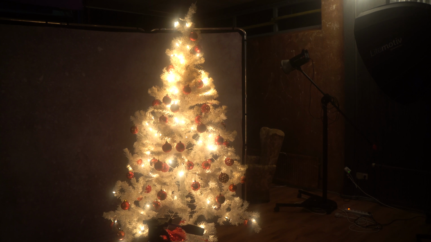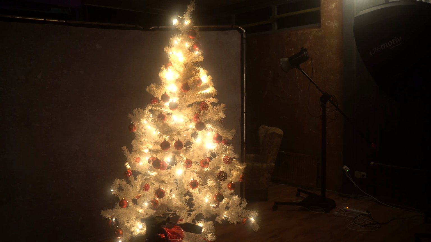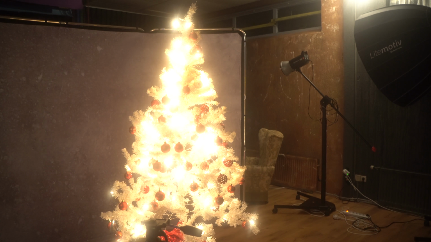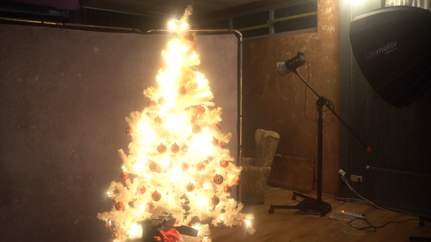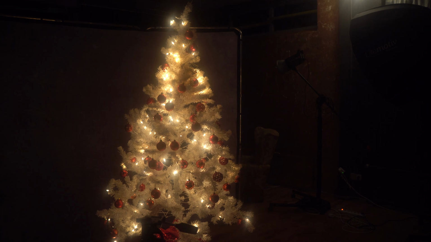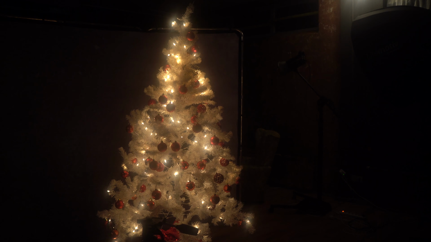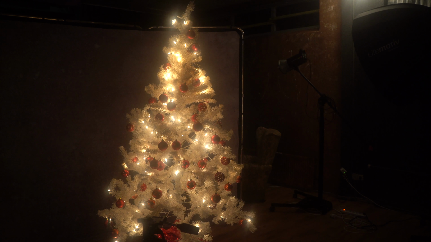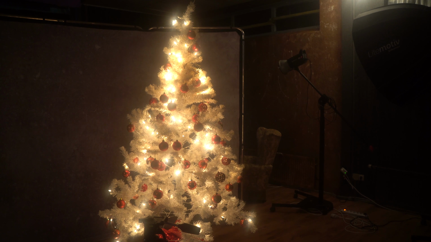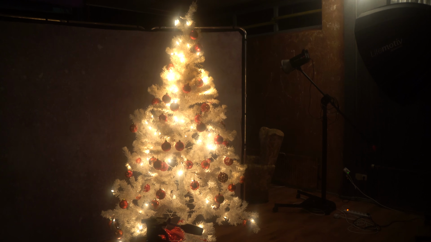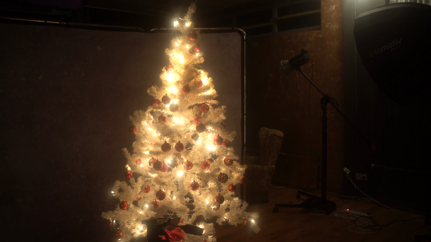Okay, here we have that Christmas tree. Now let's see what changes if you just raise the shutter speed, sorry, lower the shutter speed, or raise the shutter speed. As you can see, I control the ambient, but if I would now use strobes, the model would be exactly the same with lighting. So it's a very simple trick, but incredibly powerful.